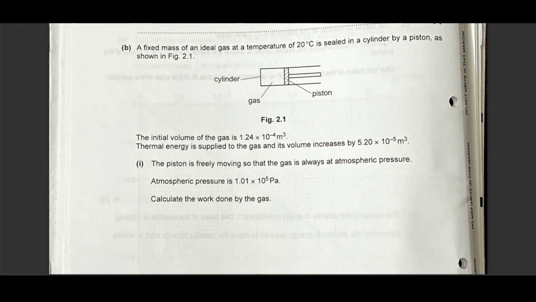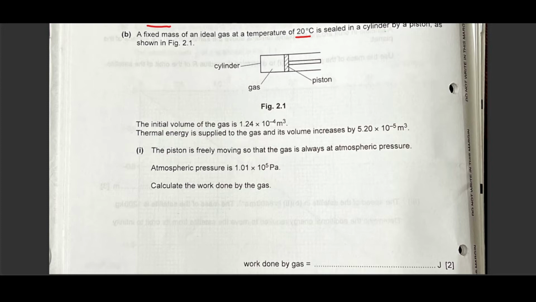Alright, the next question says that we have a fixed mass of an ideal gas at a temperature, and the piston is free to move. The initial volume is this much, and thermal energy, heating, is supplied, and the gas volume increases by this value. Please note that delta V is equal to V2 minus V1, which equals 5.20 × 10^-5.